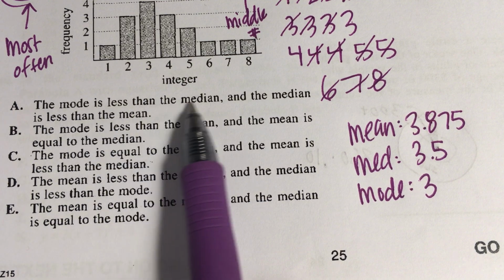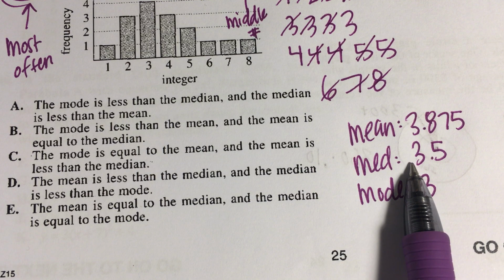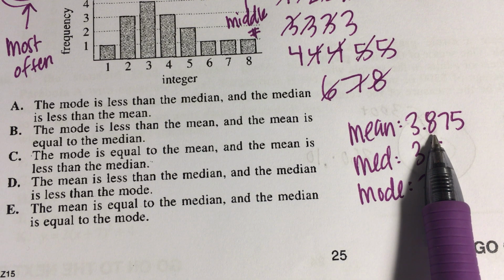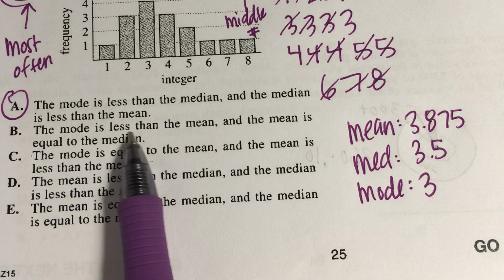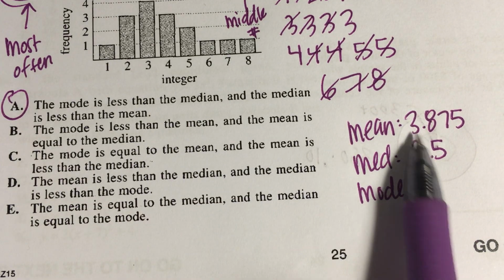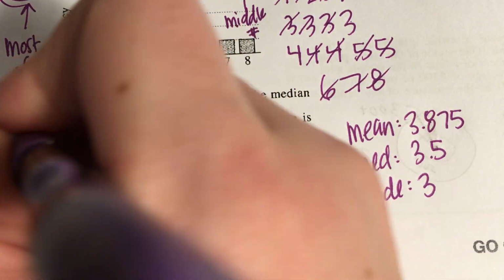So the mode is less than the median. That's true, it's less. And the median is less than the mean. And that's true, the mean is the biggest. So I think A is my answer. Let's just double check. Mode is less than the mean. That's true. The mean is equal to the median. They're not equal, so I know B is out.